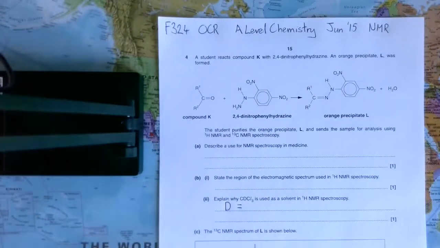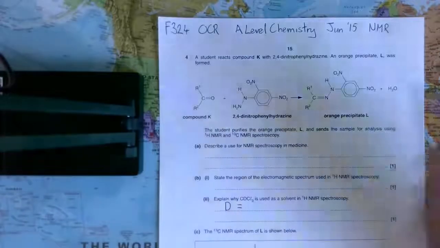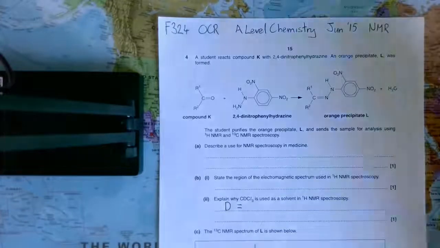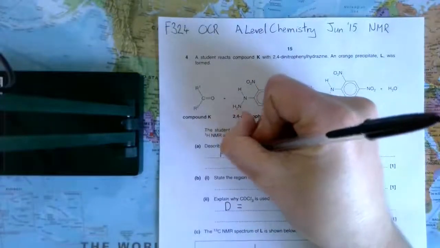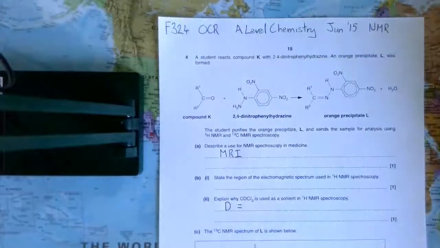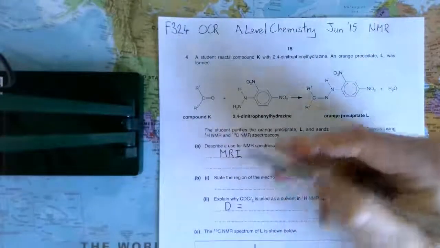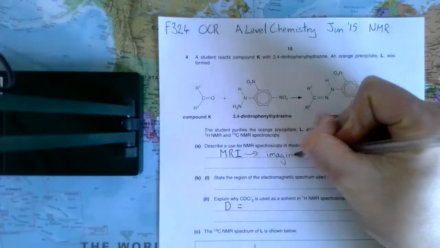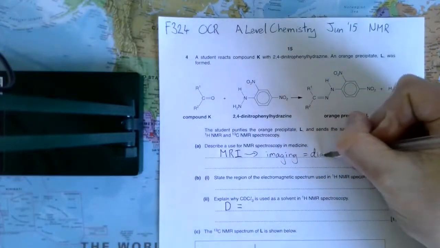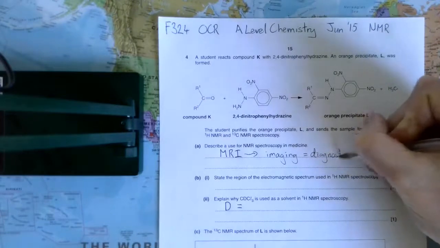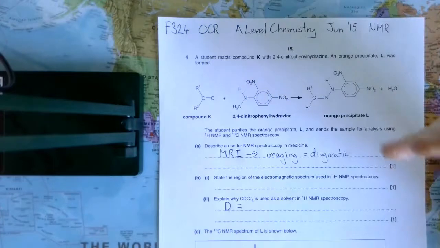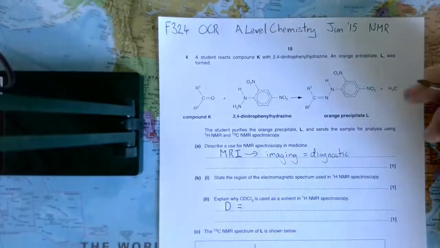Describe a use for NMR spectroscopy in medicine. N stands for nuclear, meaning the nucleus of an atom, but in medicine people don't like the word nuclear, so what we call it is MRI, which stands for magnetic resonance imaging, and that key bit, the imaging, is for diagnostic reasons, so that's what they want. Just try and make sure you put that extra information in, so to diagnose what's going on inside the body.